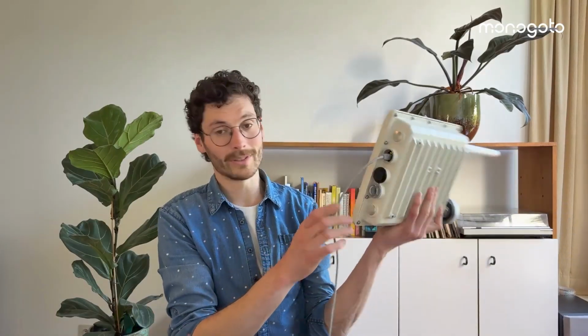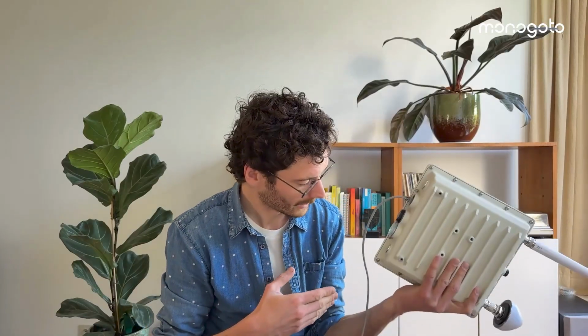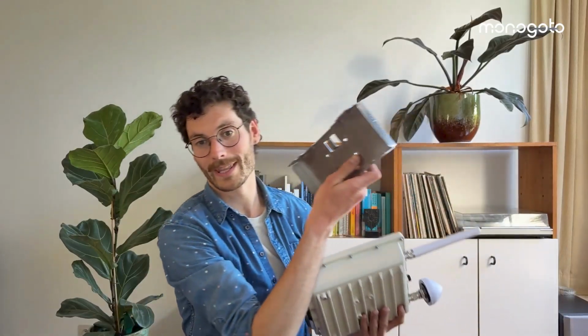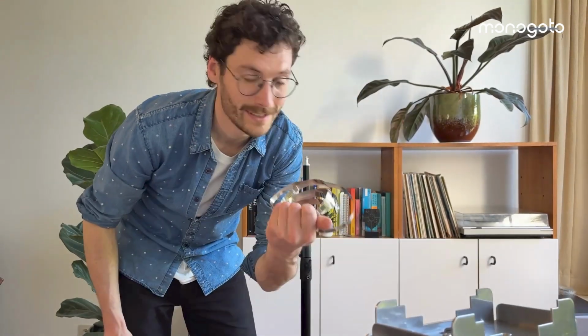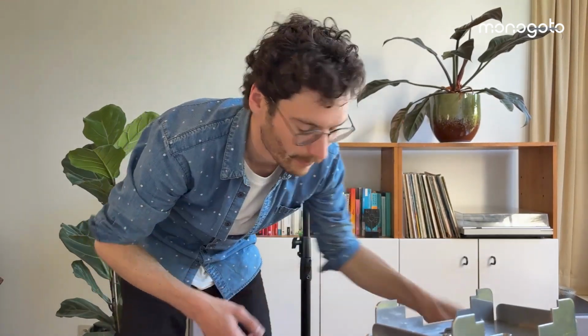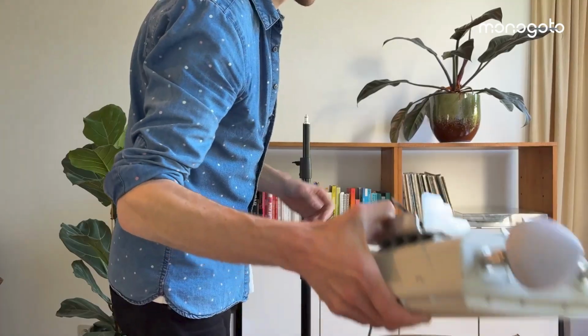If all goes well, you should directly see some LEDs starting with red, and eventually that should become green and white, indicating that there's both a connection to internet and to the Monogoto cloud. And this might take some minutes. So in the meantime, I'm going to connect the mount to the radio. Okay, done. Then you can use these things to mount the radio to the pole. But for now, I'm just gonna use some tie wrap. Okay, this should do for now.